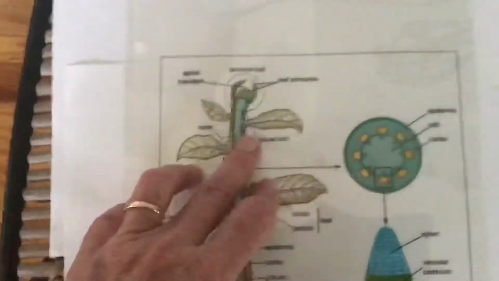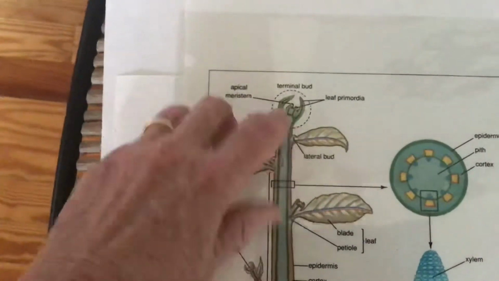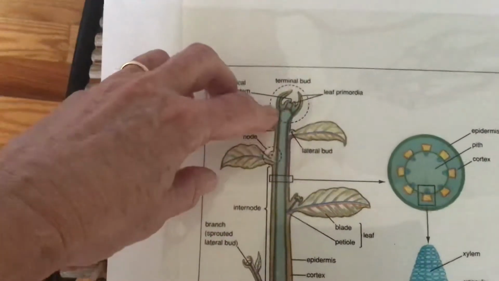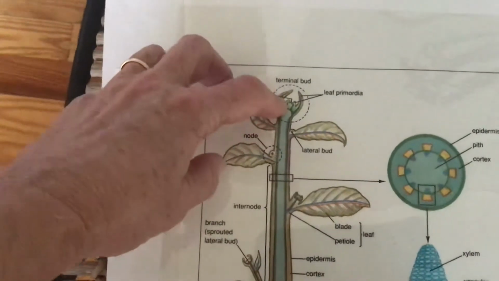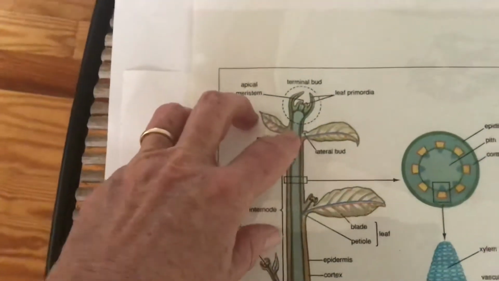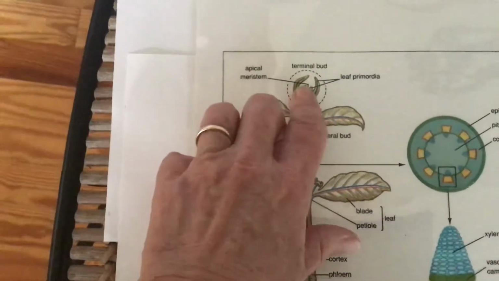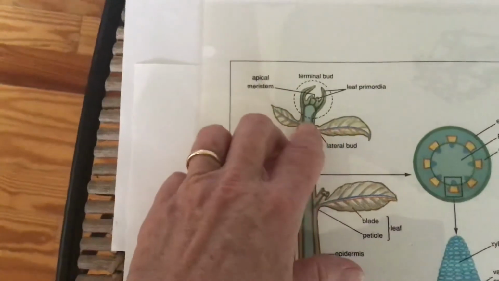But just so you know the term, in producing the leaves and the bud primordia from one node to another node, the distance from here to there is called a phytomere.